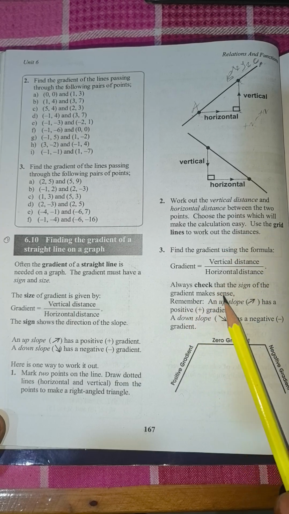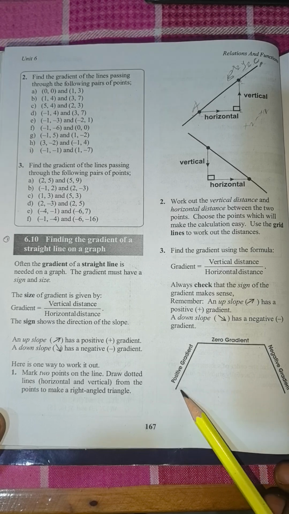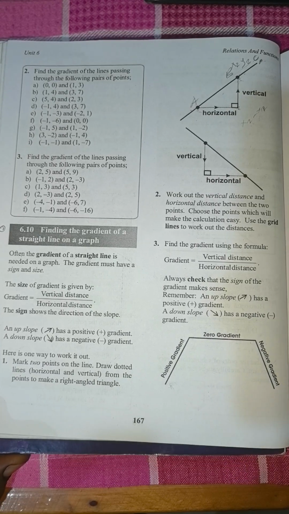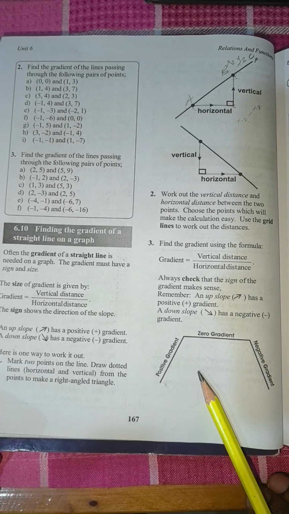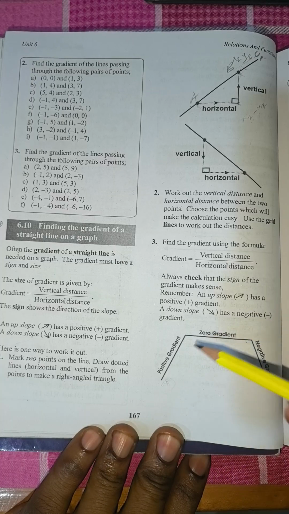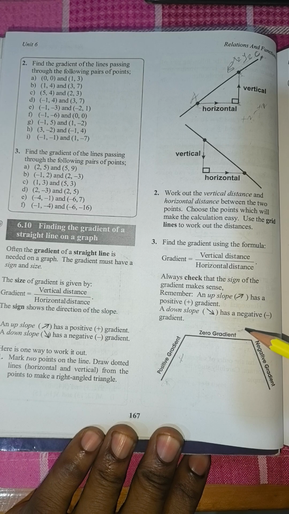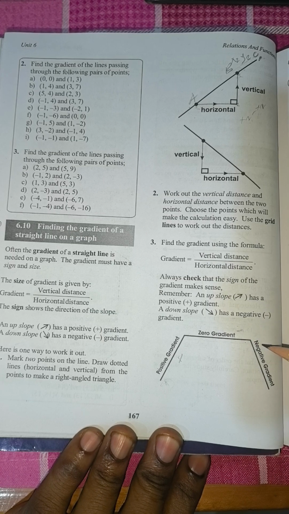We are saying that we should always check that the sign of the gradient makes sense. Remember, an upslope has a positive gradient, and a downslope has a negative gradient. This is what is drawn. So we see here, what I was probably finding difficult to explain to you, is the upward one, which is positive, and then this is horizontal. You can say it is a neutral gradient.